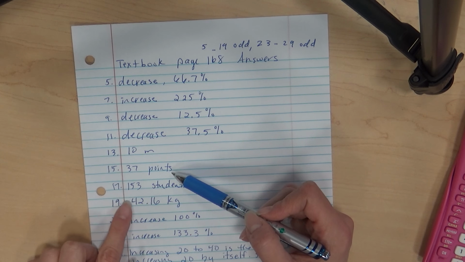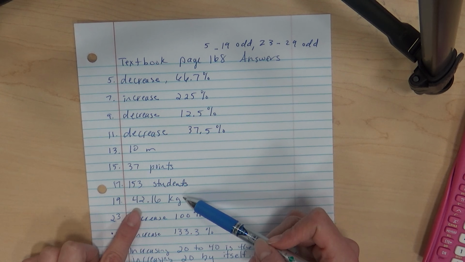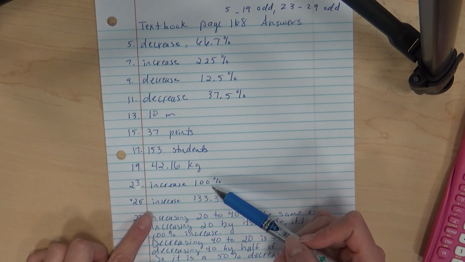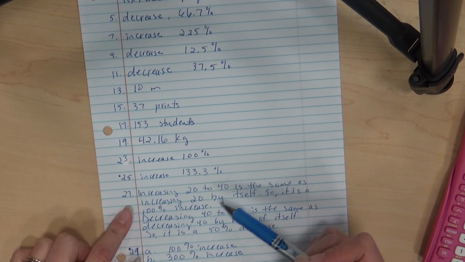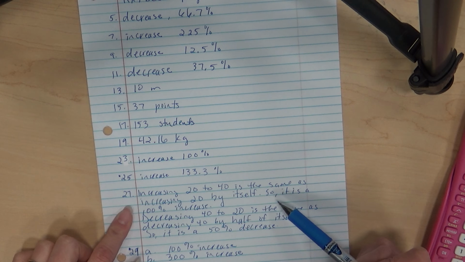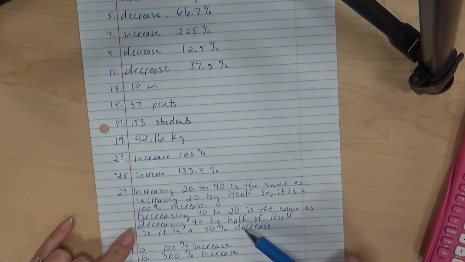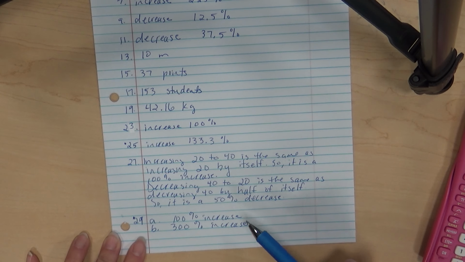15 was 37 points. 17 was 153 students. 19 was 42.16 kilograms. 23 was an increase of 100%. 25 was an increase of 133.3%. Number 27, increasing 20 to 40 is the same as increasing 20 by itself, so that means it's a 100% increase. Decreasing 40 to 20 is the same as decreasing 40 by half of itself, so it is a 50% decrease. 29 part A is 100% increase. 29 part B is a 300% increase.